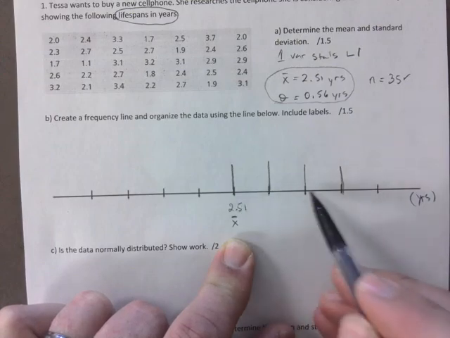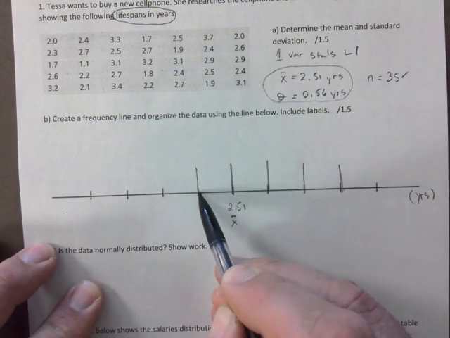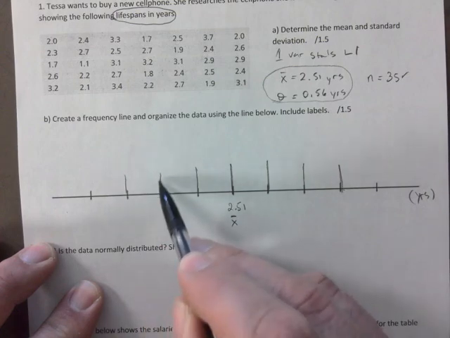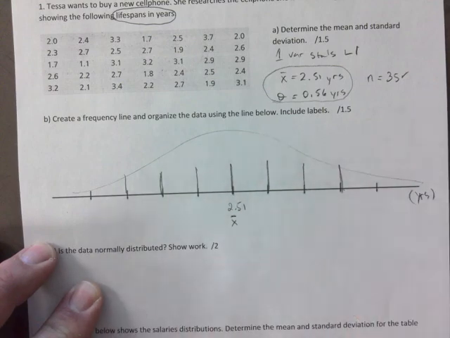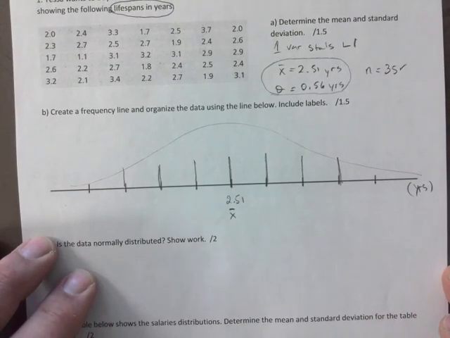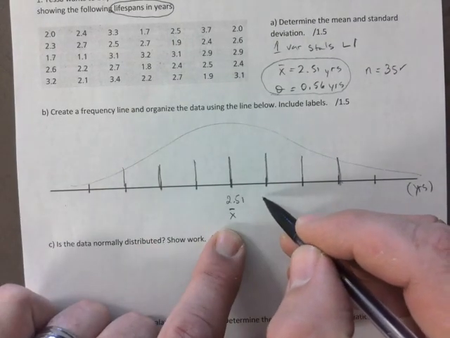Okay, so we're going 1, 2, 3 to the right, and we're going to have 3 bins to the left. Remember, we want to see if there's a bell curve. That's what we're trying to do. Don't draw the bell curve, but that's what's happening here. So you go up by a standard deviation every time.